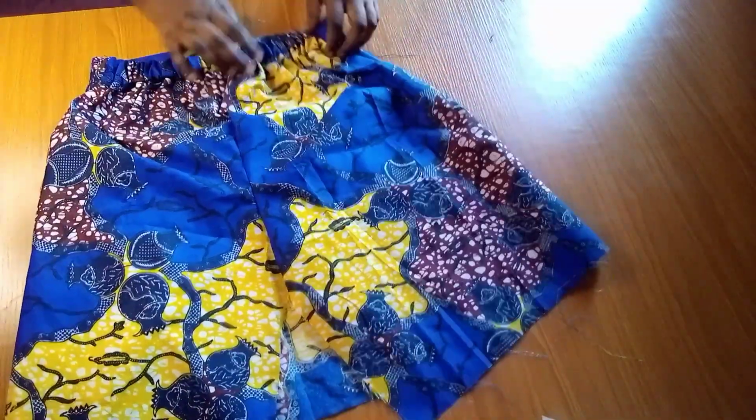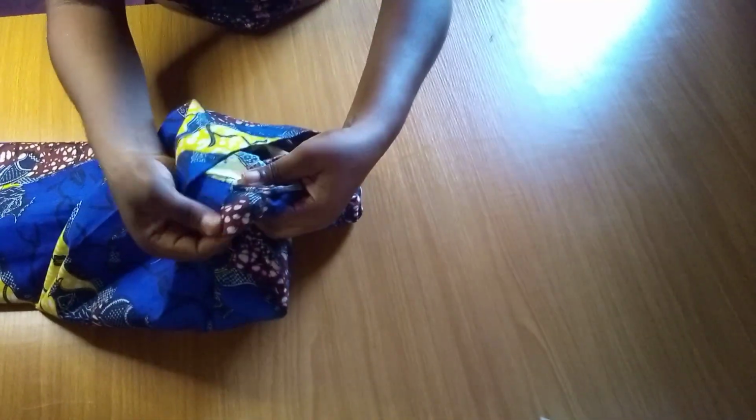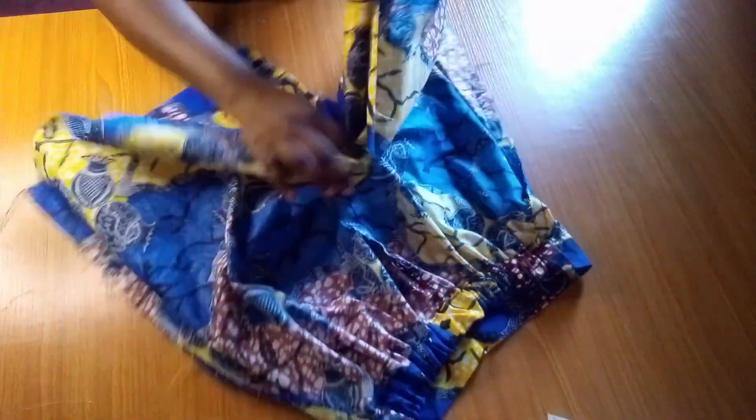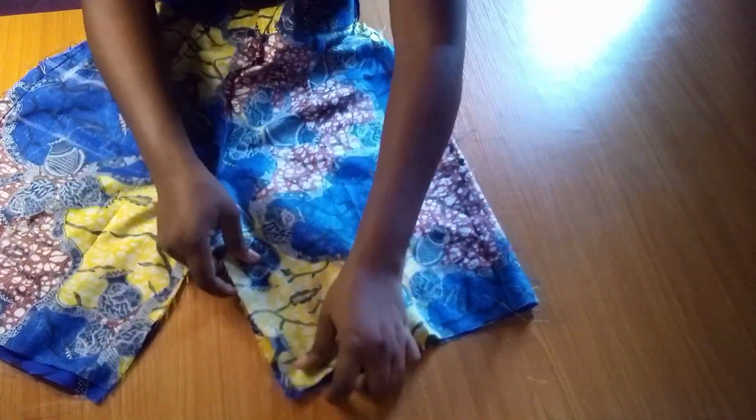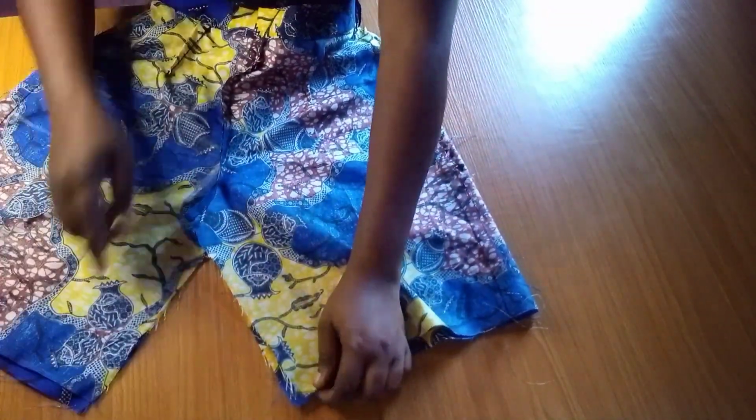So this is what we have after sewing. So this is what I'm talking about. There will be no inconvenience whenever you are wearing it, right? Okay, the next thing we're going to do here now is to close up. So you go ahead to your sewing machine and just close up like this. All right, so this is what we have after closing that part, right?